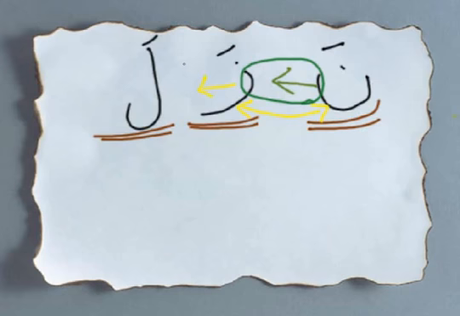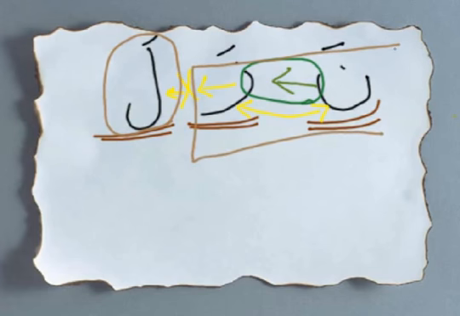Now, the harfu zay, as we know by now, does not get together with any letter in front of it, no matter what letter it is. So, for this reason, this word, nazala, will not be written with the noon and the zay connecting with the lam, but it's still one word.